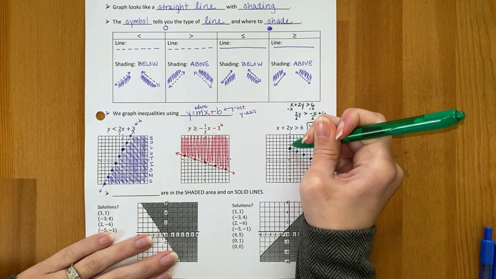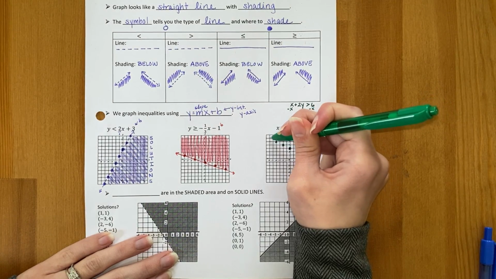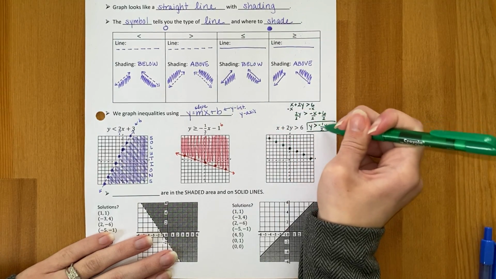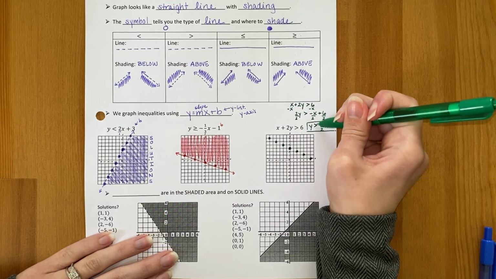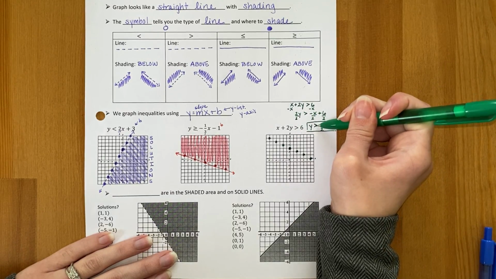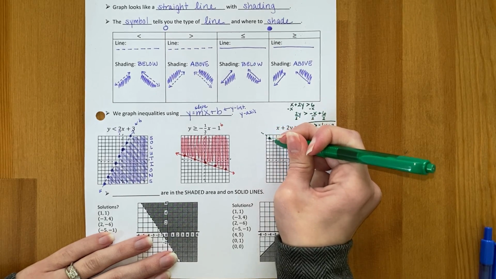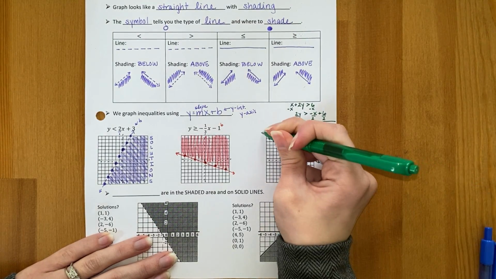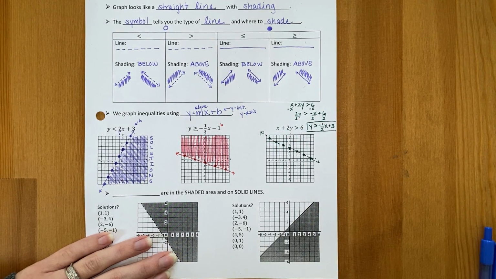I'm also going to use it backwards, so +1 and then -2 to the left. All right, I check my symbol. Make sure you use your rewritten symbol in case you had flipped. Don't go back to the original. But in this case, they happen to be the same. So here, looks like we're going to end up with a dotted line. And I'm also going to be shading above.